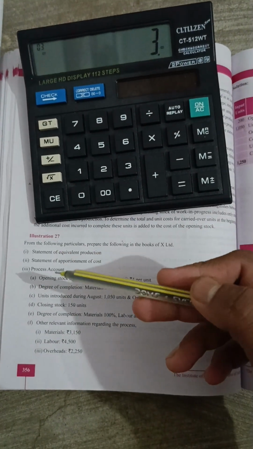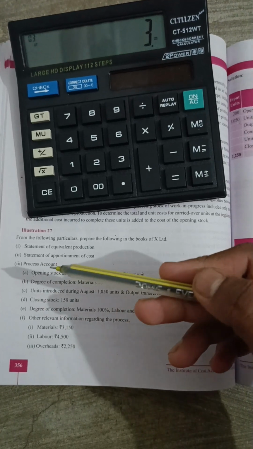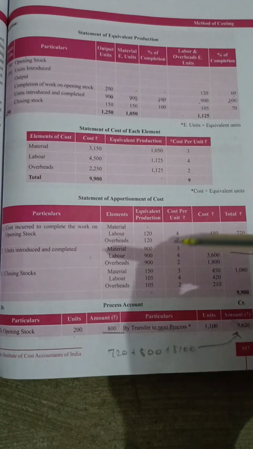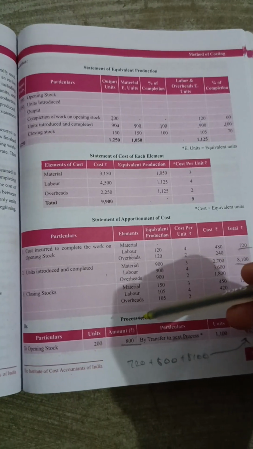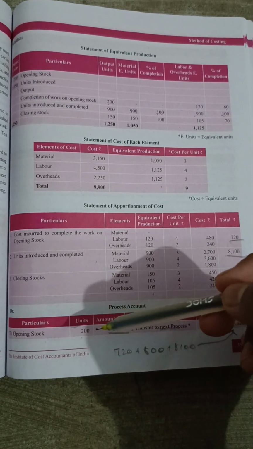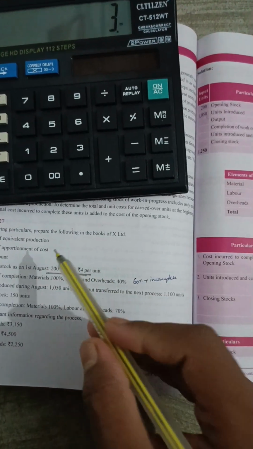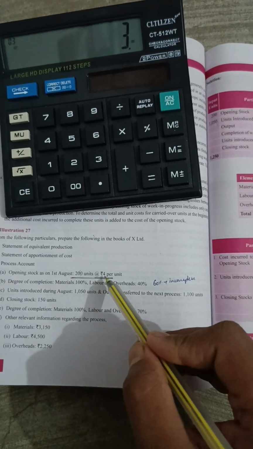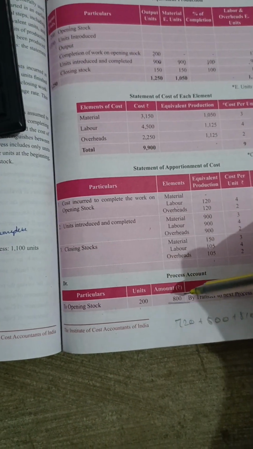Next it is asked to prepare the process account. Having the information, we are going to prepare the process account. To opening stock, like here it is given 200 into 4, 800.